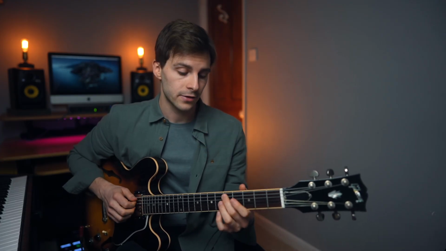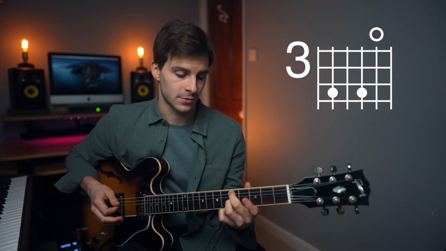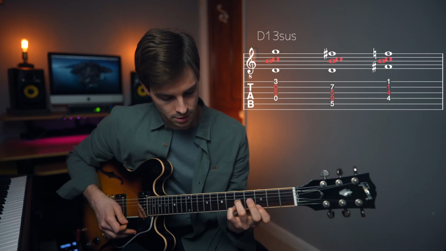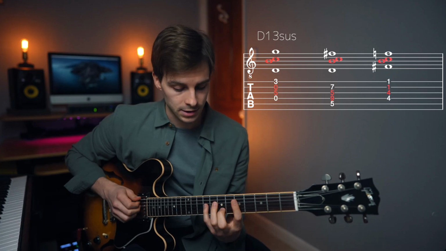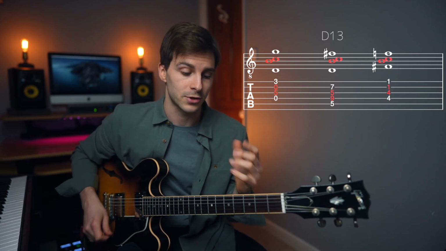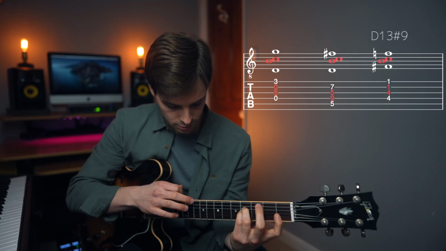For D in the bass, the cluster is now the 6th and the flat 7. So this is going to work great for our dominant chords that have a natural 13th, such as a dominant sus, or just a regular D13. Maybe something with more tension, like a D13 with a flat 9 or with a sharp 9. Again, without covering all the options, another common sound would be to use this cluster within a D Dorian context.